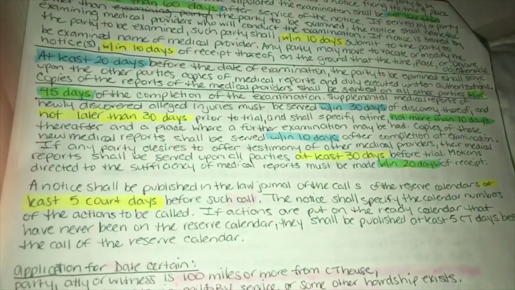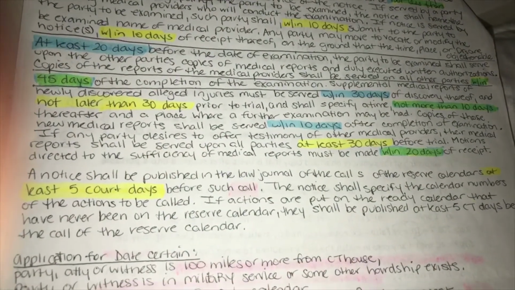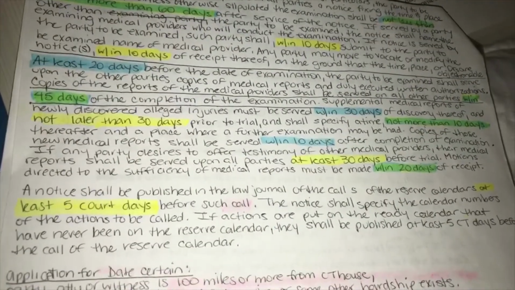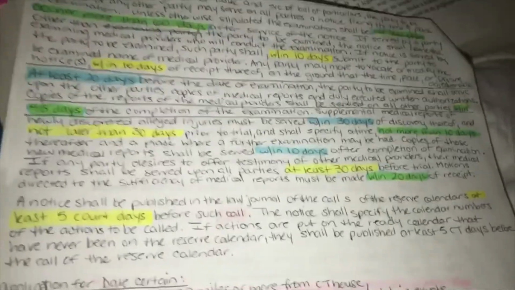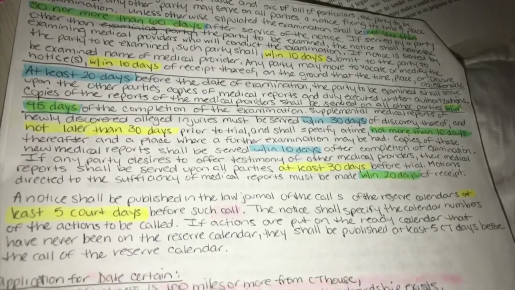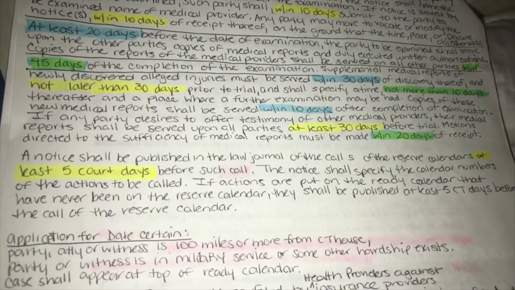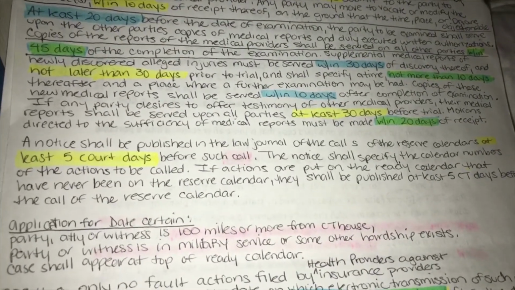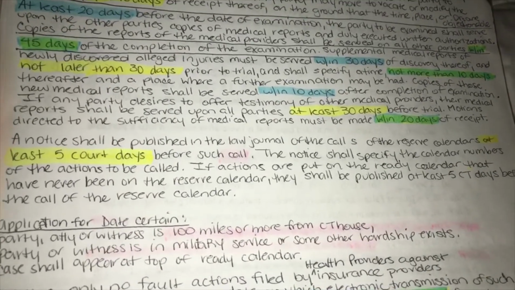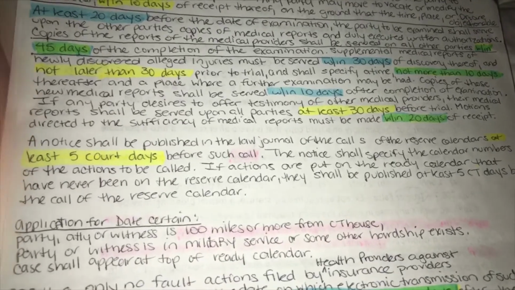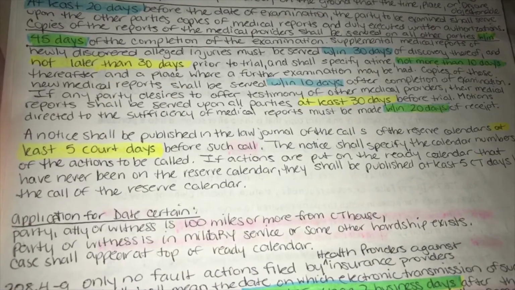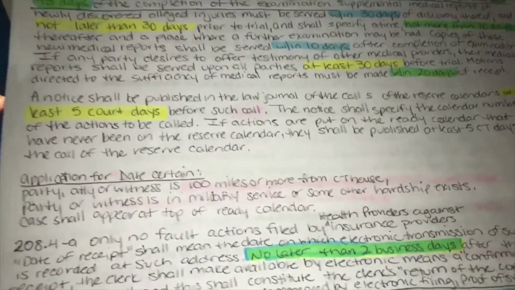Within 30 days after discovery thereof, and not later than 30 days prior to trial, and shall specify a time not more than 10 days thereafter, and a place where a further examination may be had. Copies of those new medical reports shall be served within 10 days after completion of examination. If any party desires to offer testimony of other medical providers, their medical reports shall be served on all parties at least 30 days before trial. Motions directed to the sufficiency of medical reports must be made within 20 days of receipt. Holy crap, this is a lot of time rules.